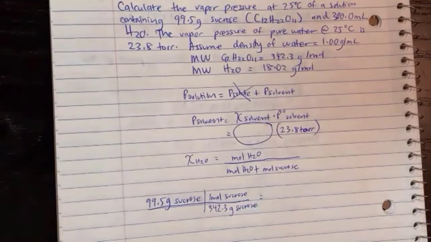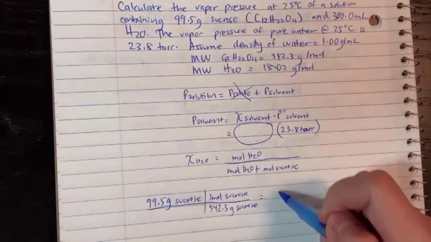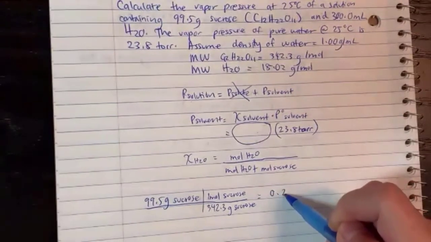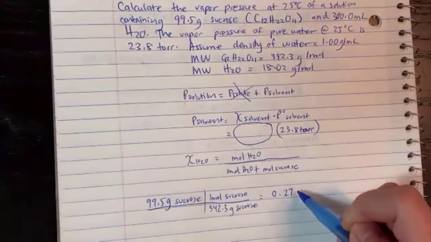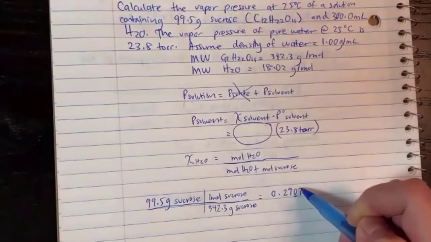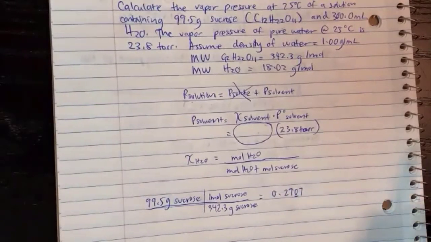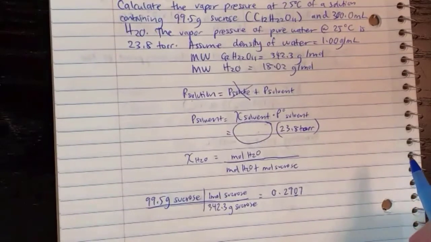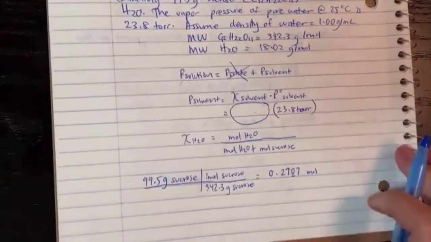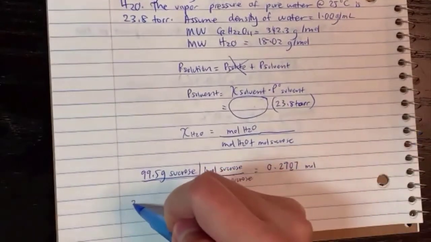Okay, so let's see how many moles that is. We want to keep 3 sig figs, right? I'll just underline the third number. So this is 0.2907. So it's 0.291 really, but I'm not going to round until the end. That's one. Let's do the water.